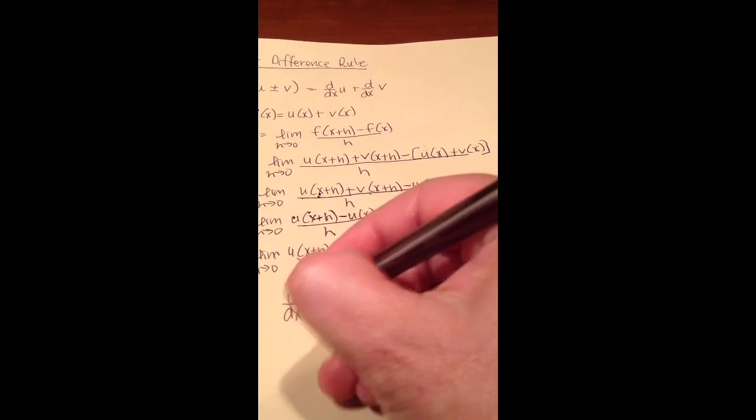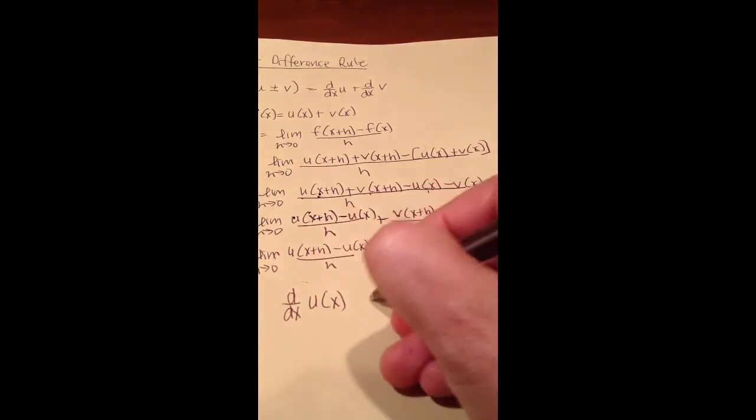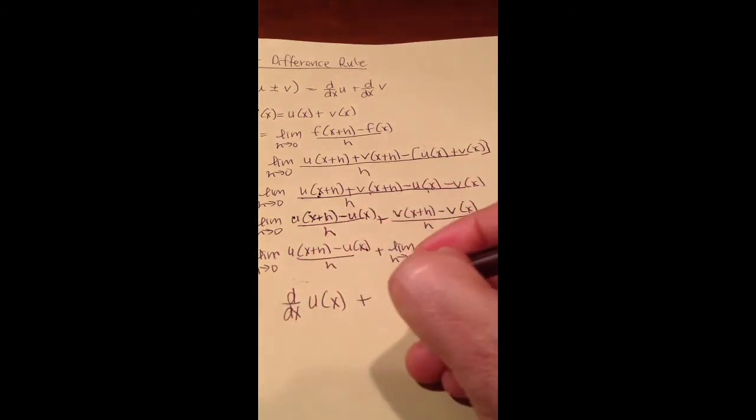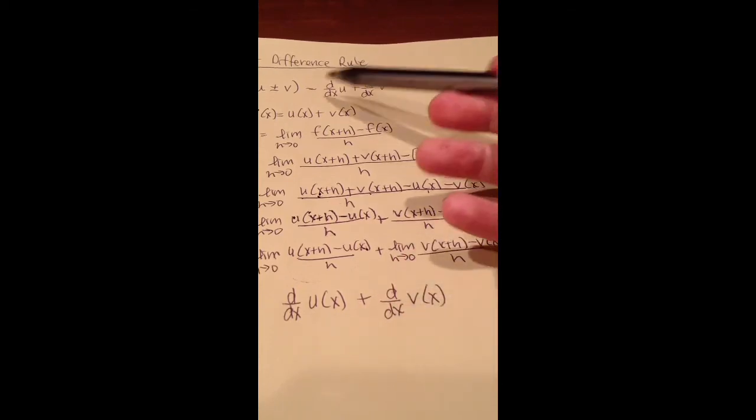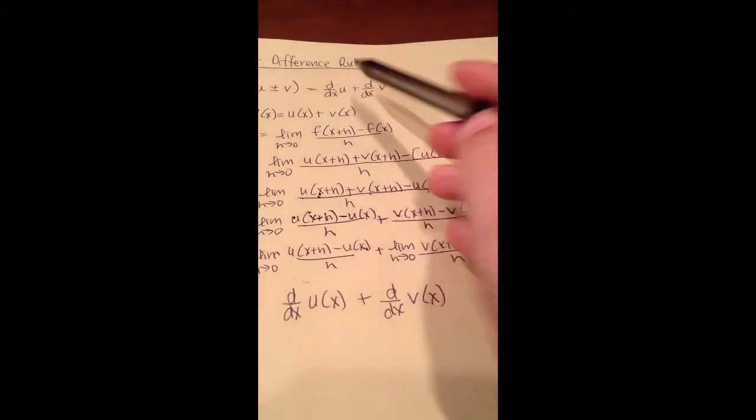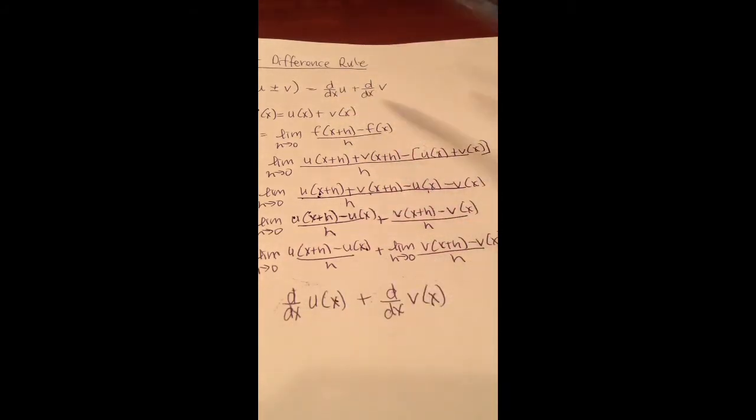This right here is the derivative of u of x. This right here is the derivative of v of x. That is what I needed to prove, that I had to take the derivative of u and the derivative of v. So I start with this function, and the derivative is found by taking each individual piece.